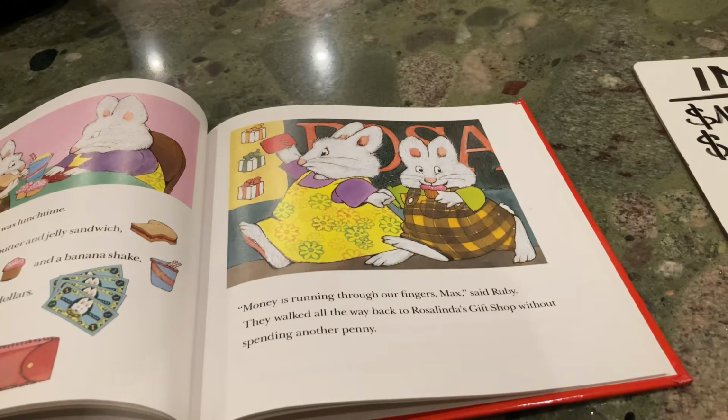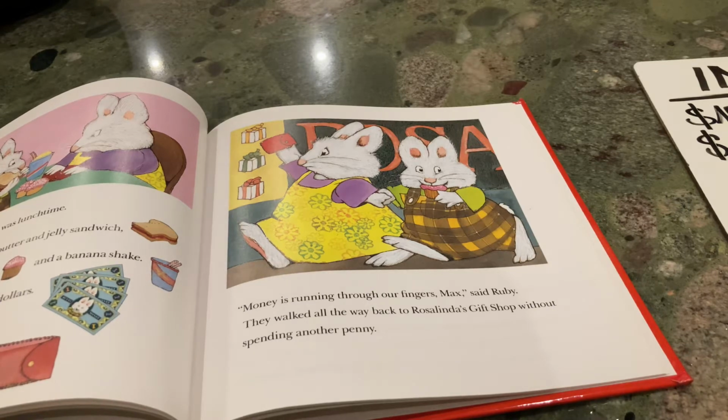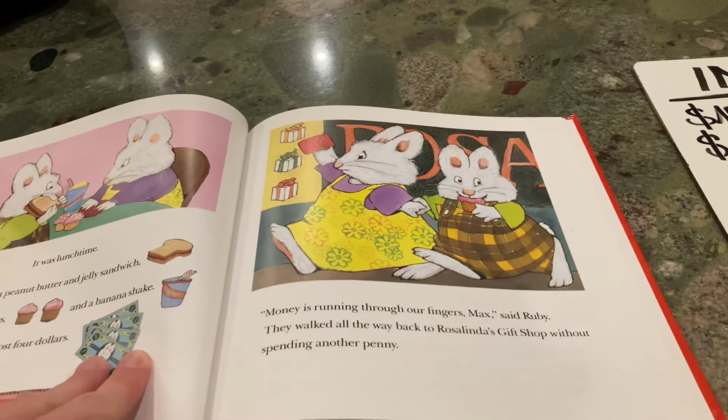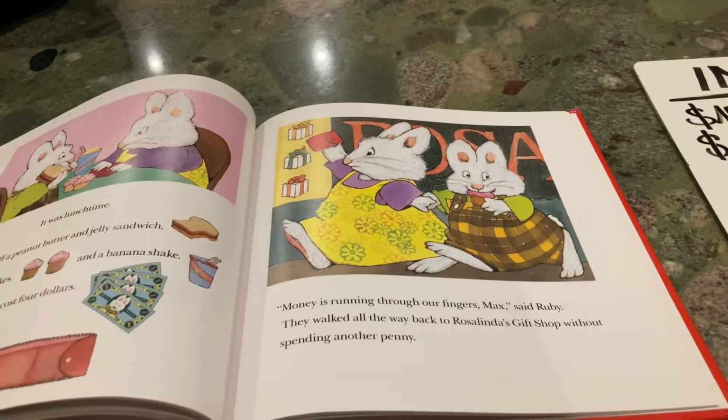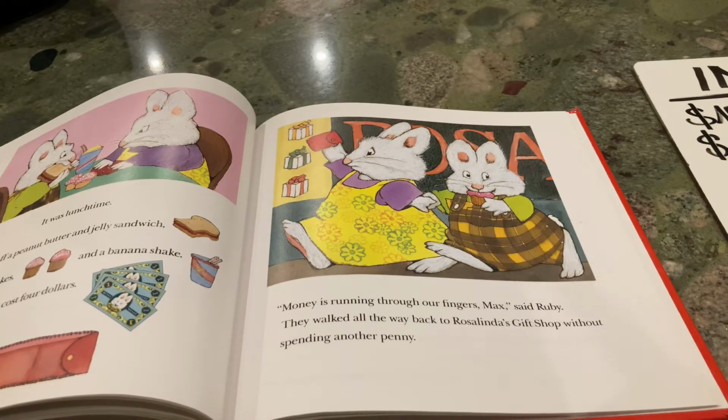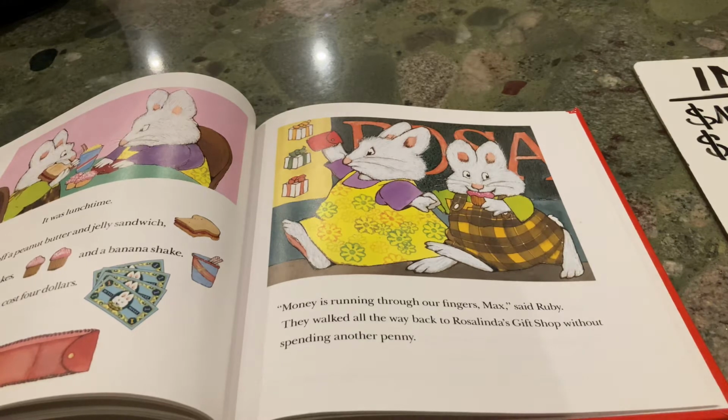Okay, so quick literacy question. Is money literally running through their fingers? No, of course not. That's figurative language. It means that they are spending so much money. They walked all the way back to Rosalinda's gift shop without spending another penny.